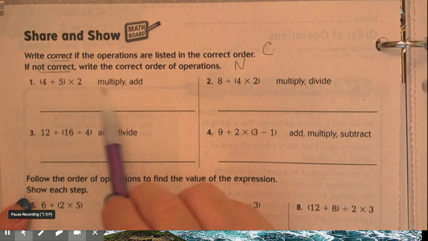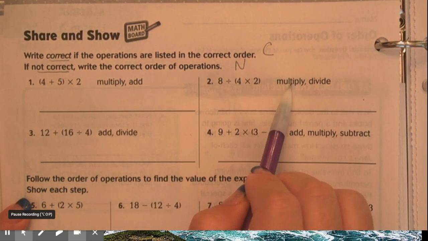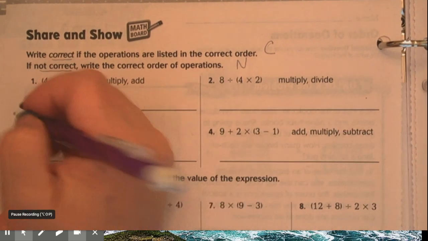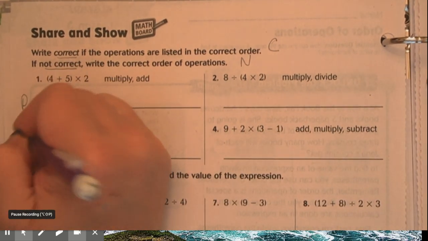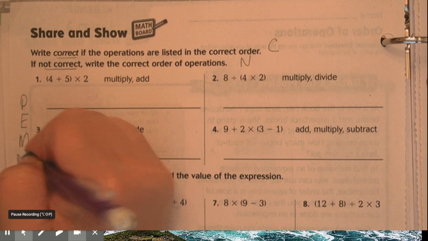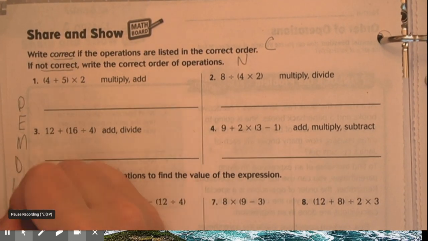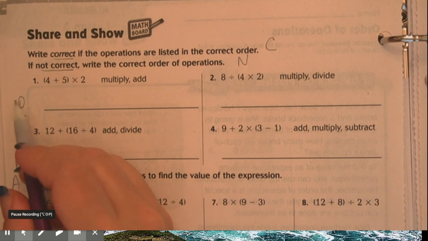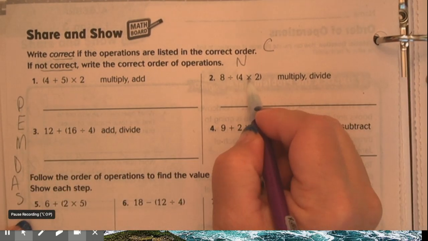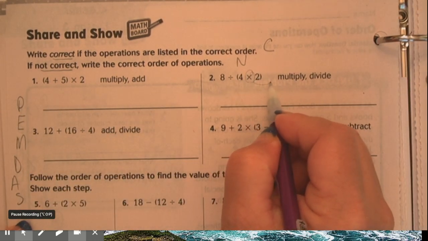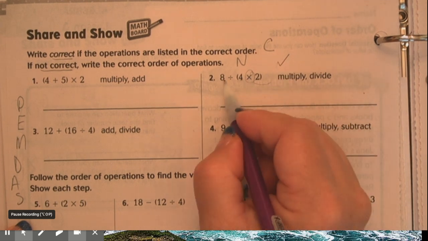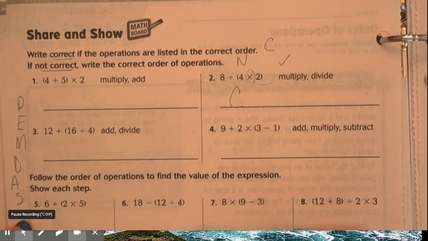So you'll do number one. Number two, it says the first thing you're to do is multiply. Well, please excuse my dear Aunt Sally. So parentheses goes first. So the first thing I'm going to do is multiply. Yes, and then I will divide. So this is correct.